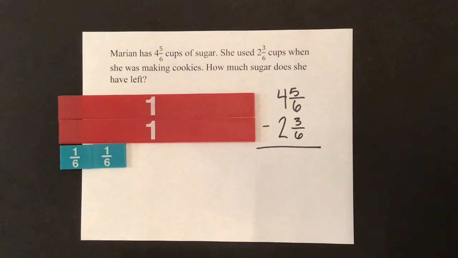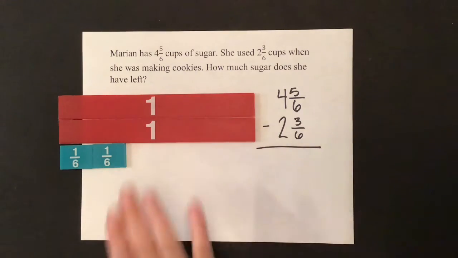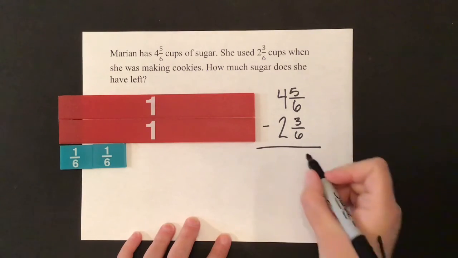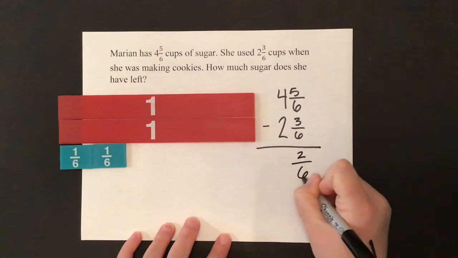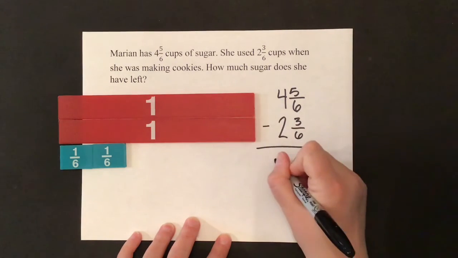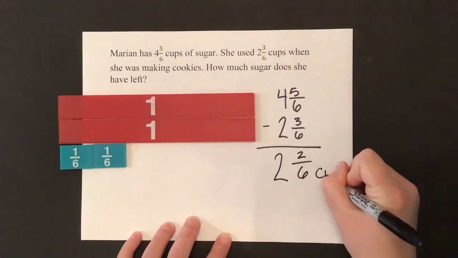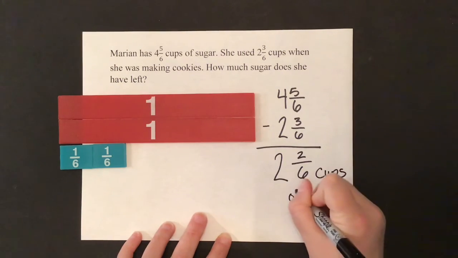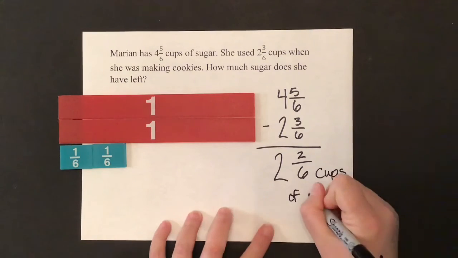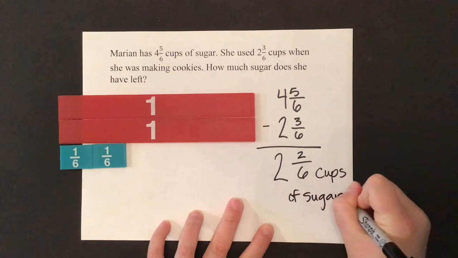So this is the amount she was left with: 2/6 and then 2 wholes. So 2 2/6 cups of sugar. We'll go ahead and make sure we're labeling since this is a word problem.